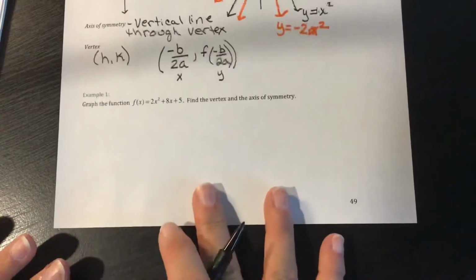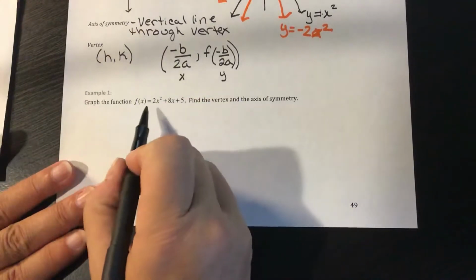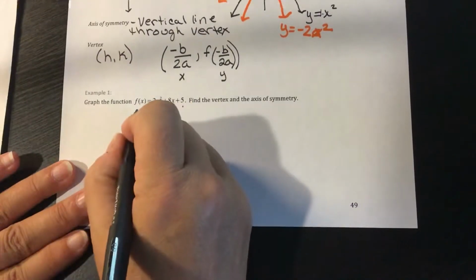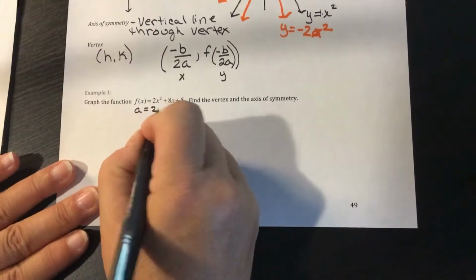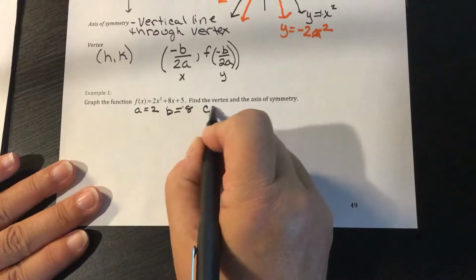So if I do an example of just finding the vertex here, I'm going to identify, first of all, I have my coefficients a, b, and c, and I'm going to identify that a is 2, that b is 8, and that c is 5.